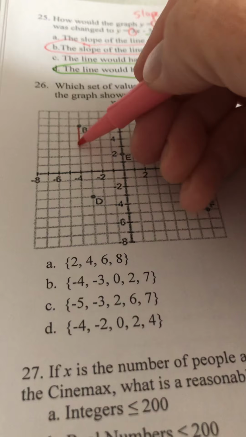All right, so 25, it says, how would the graph of y equals 5x plus 3 be affected if it was changed to y equals 3x minus 5? So unfortunately they changed a couple things. So on the test it's very clear, I think, but let's start with this slope. So for the slope we went from 5 to 3, so it went less steep. So the slope of the line would not become steeper, it would become less steep. So that's a true statement.